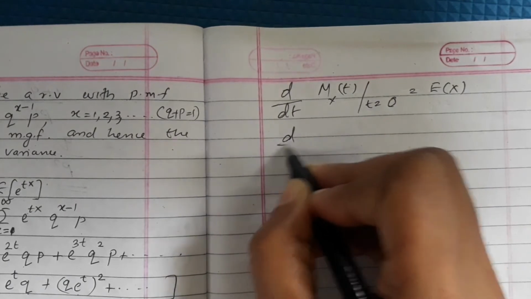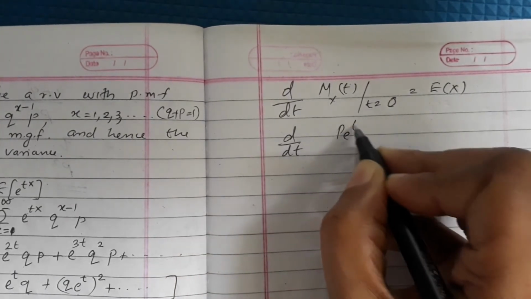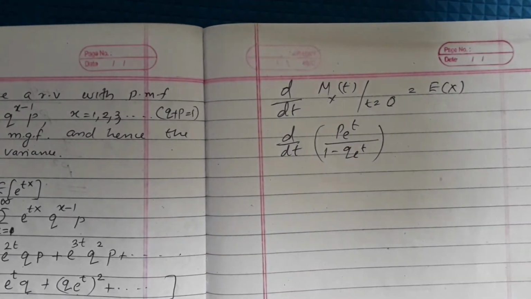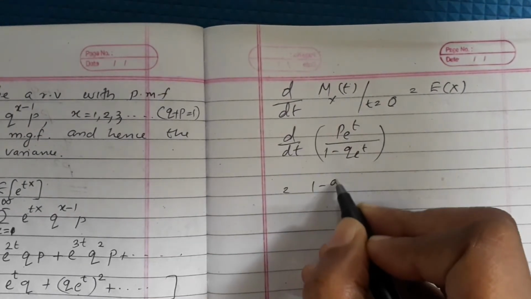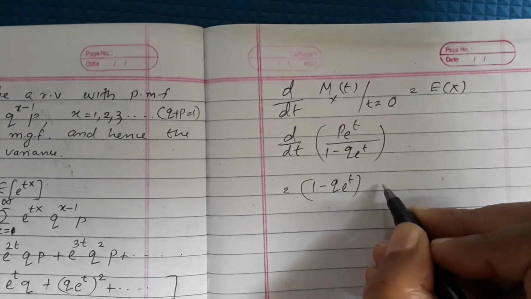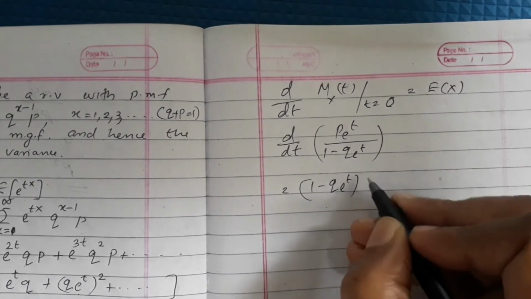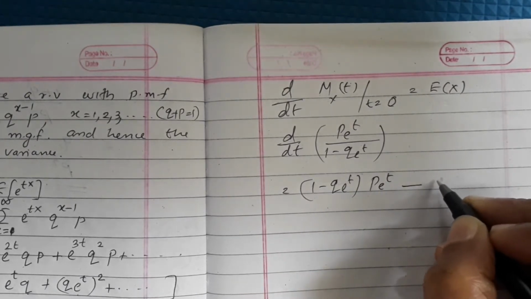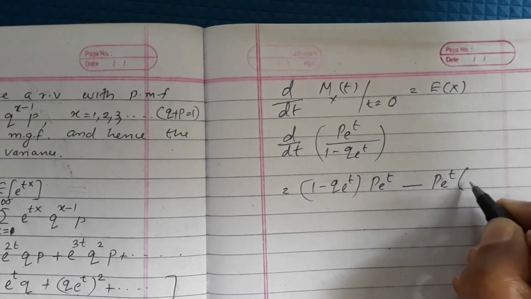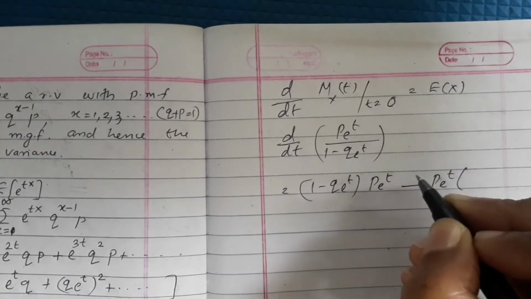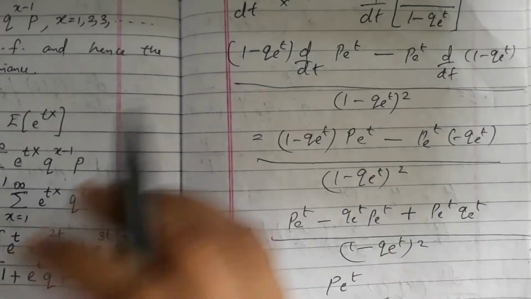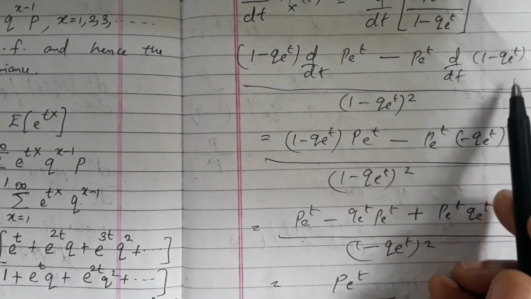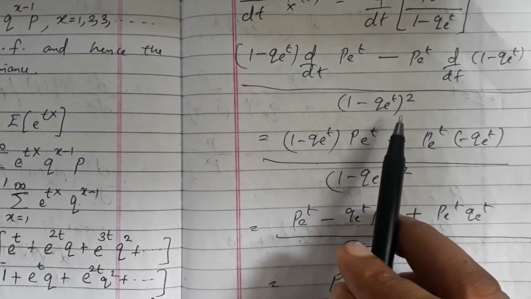Differentiating p e raised to t divided by 1 minus q e raised to t with respect to t, in u by v form: 1 minus q e raised to t into d by dt of p e raised to t, which is again p e raised to t, minus p e raised to t into d by dt of 1 minus q e raised to t, all divided by 1 minus q e raised to t whole square.